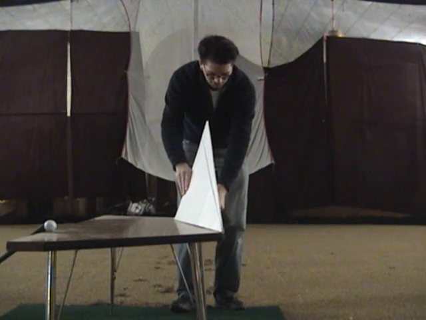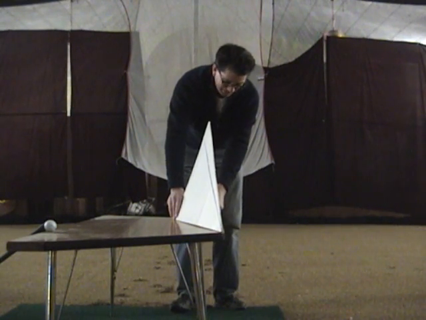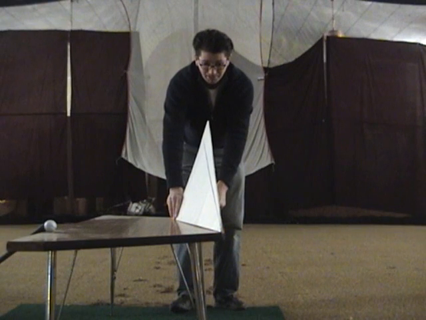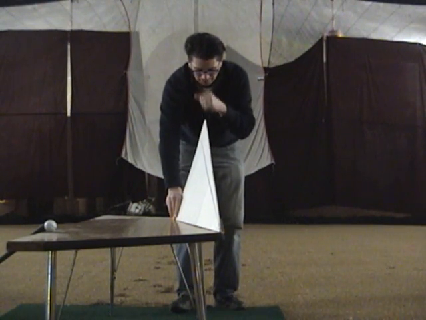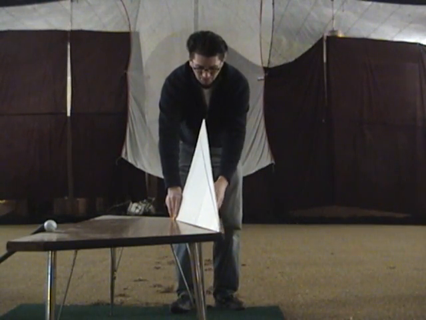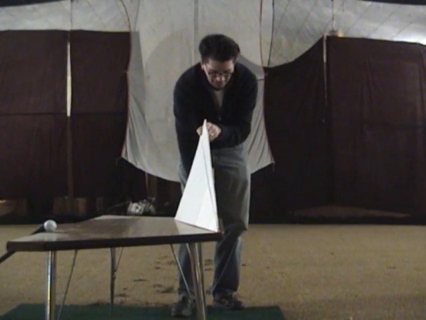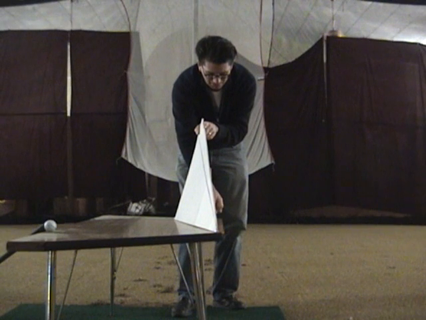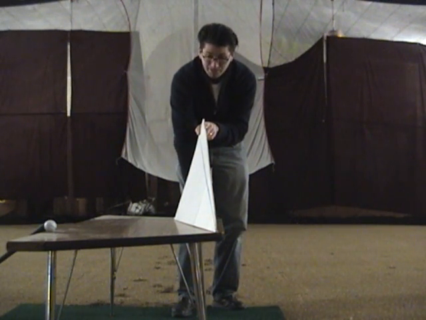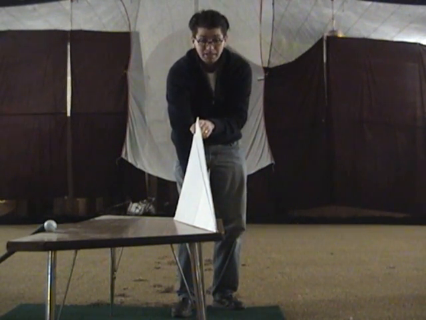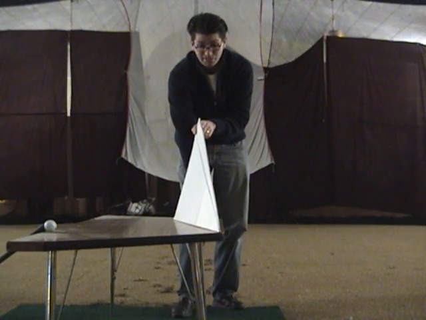Here's my face, here's my start, here's my path. That's pretty darn close to almost exactly where the face is pointed. If I had this cut off, and now the path is here, the ball starts here and the face is here, you can see that relationship gets a little bit closer to something else. But it's always going to be closer to the face.